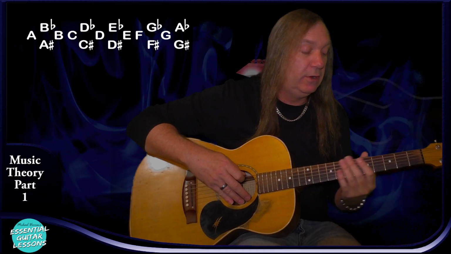Now we also have notes that repeat at a higher pitch, and we call this an octave. So I could have an A here and I could have an A here, so you can hear that one's higher than the other. We've got a low pitch A and a higher pitch A, and then I could go again, A and A, and that happens all over the guitar.